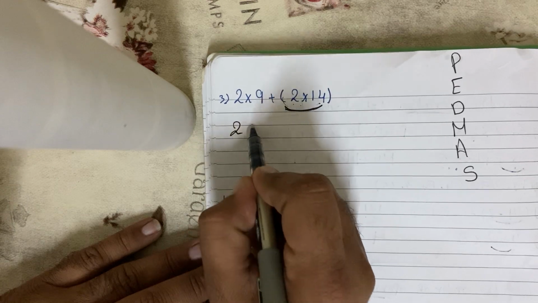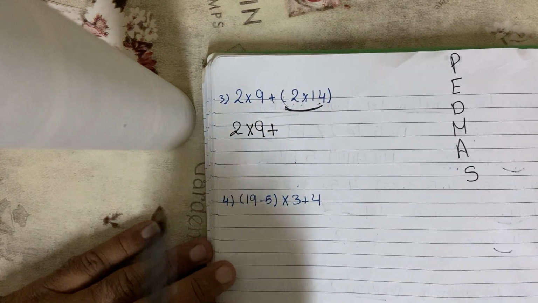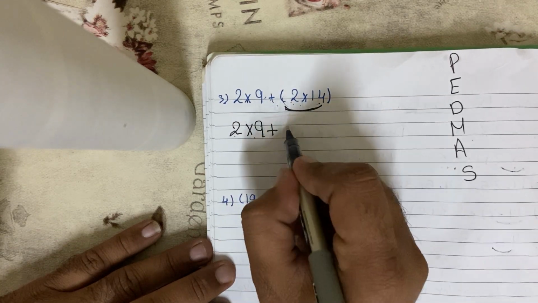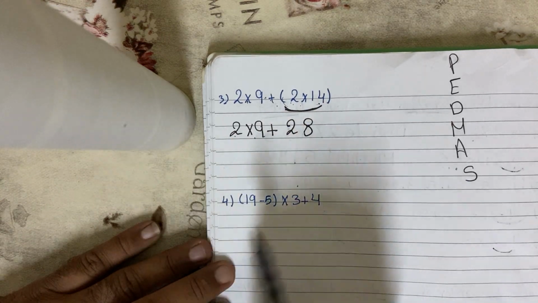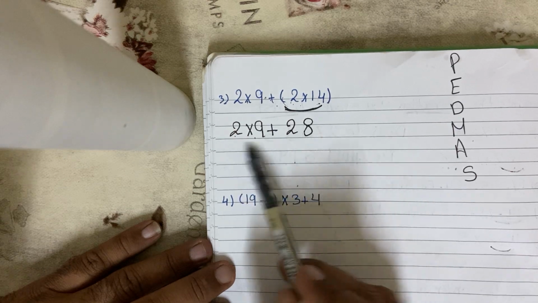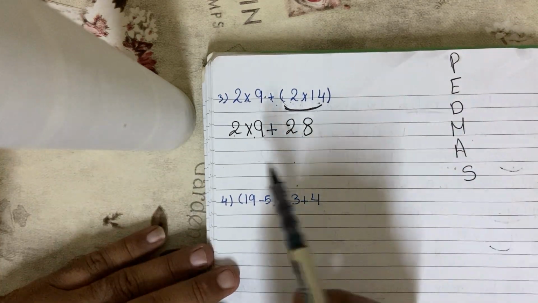Keep 2 times 9 plus. 2 times 14 is 28. Now search after the bracket for power. Do you have power here? No. After power, divide or multiply.